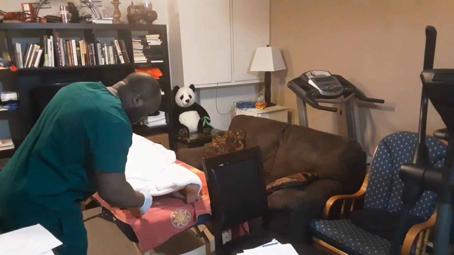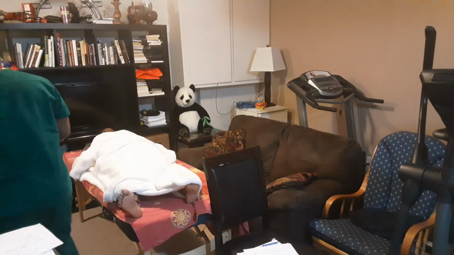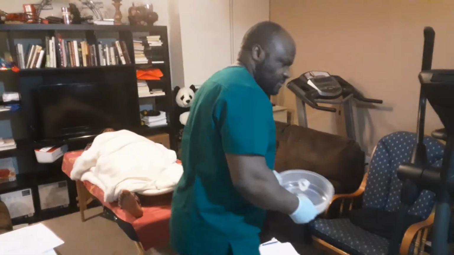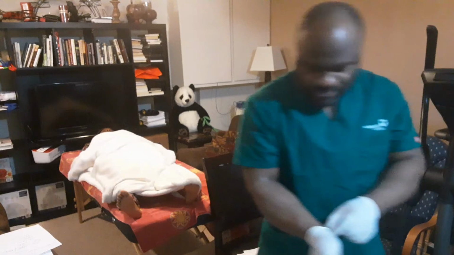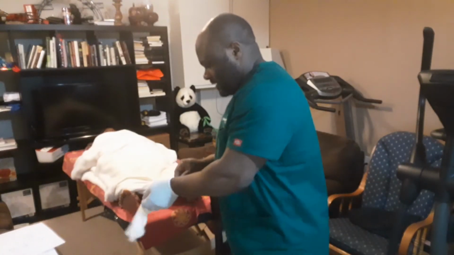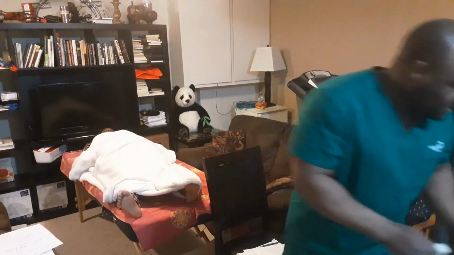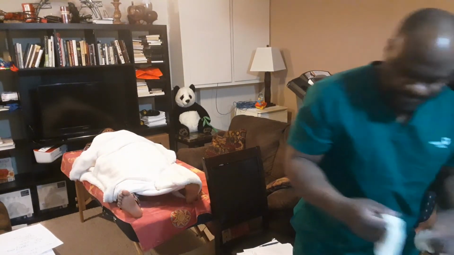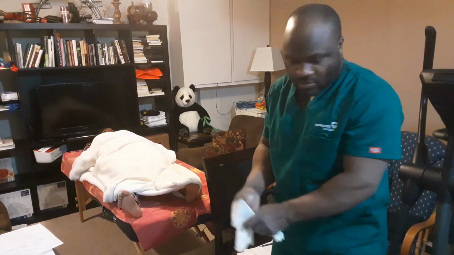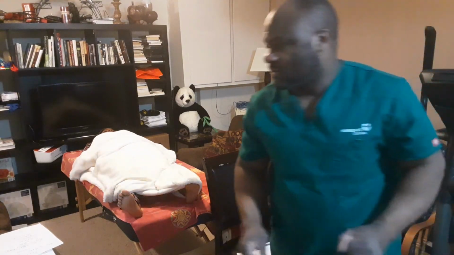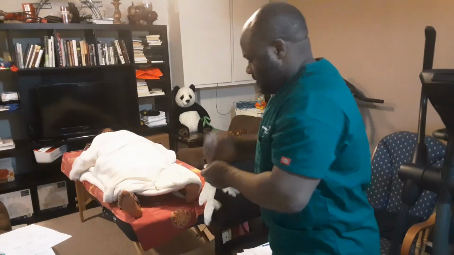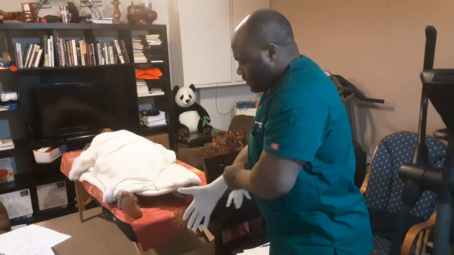So after applying, I'm just gonna dispose the medication, and I'll remove the gloves, because the gloves are still greasy. And I'll put another pair of clean gloves on. So another pair of gloves.